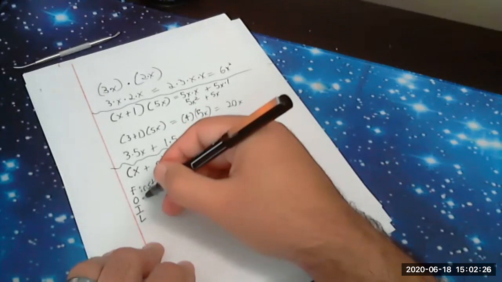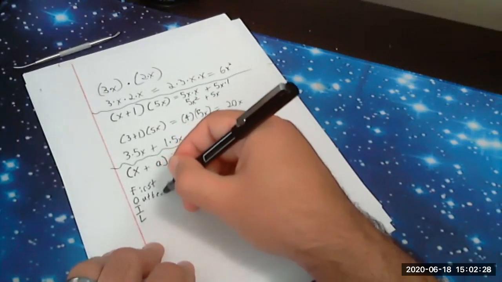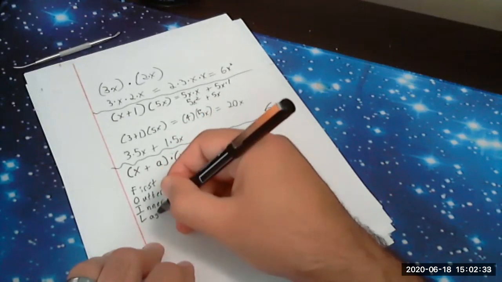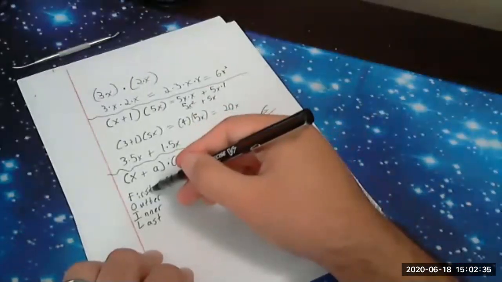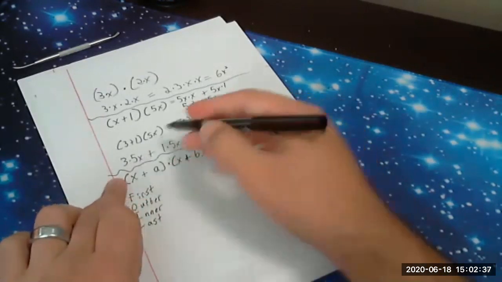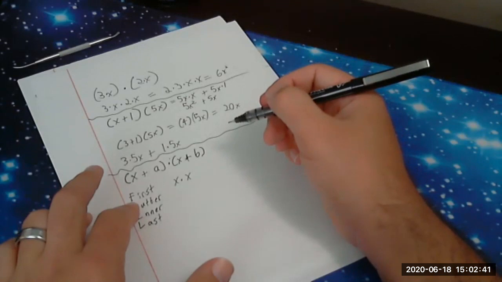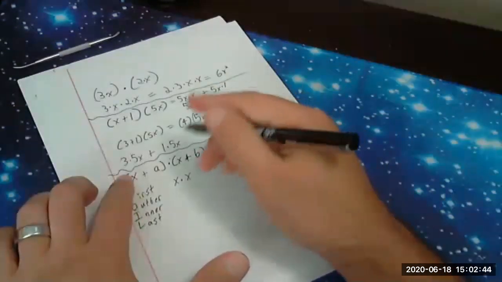First, outer, inner, last. So you do the first term in each one. So x times x. The outer two terms, x times b.